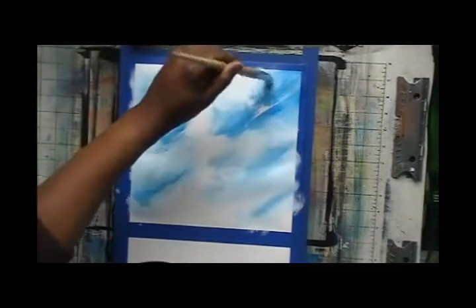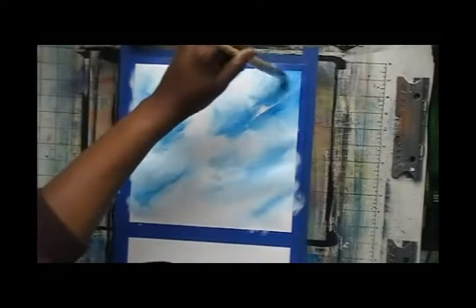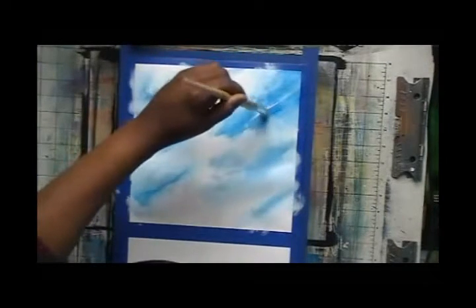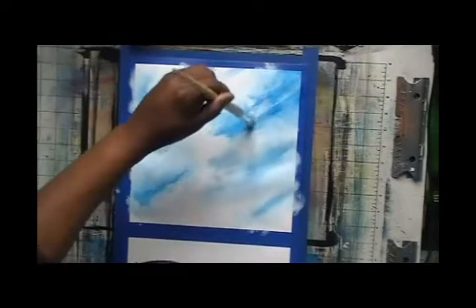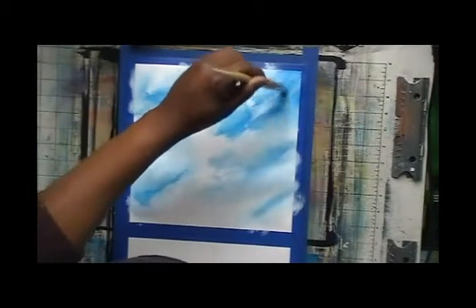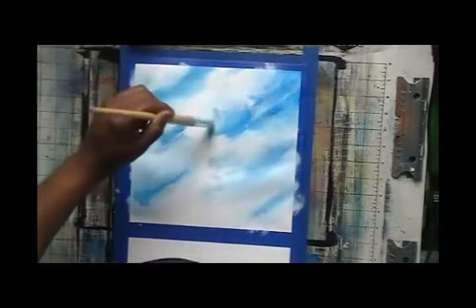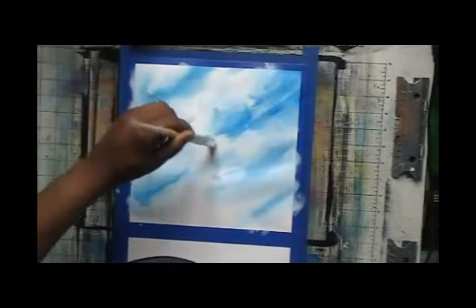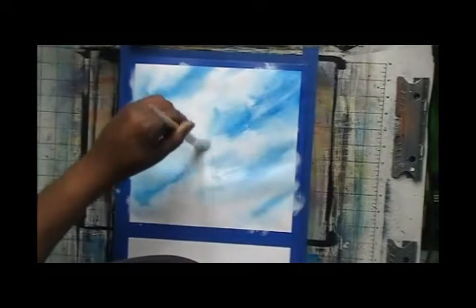And you don't have to press as hard. And if you wanted to add some of the gel before you get to this stage, you can do that also. Just soften up a little bit of these areas here.